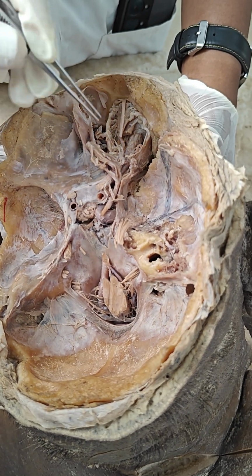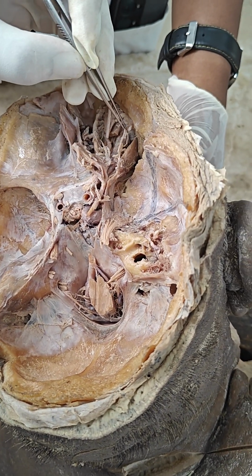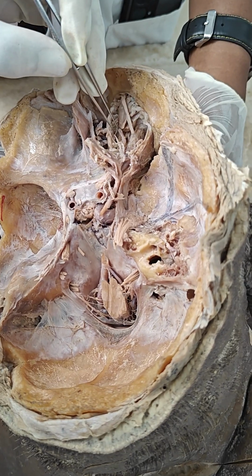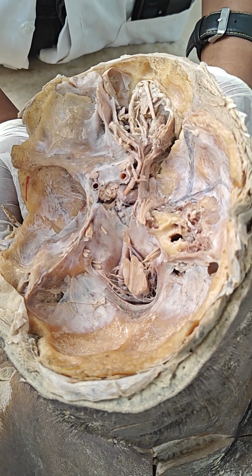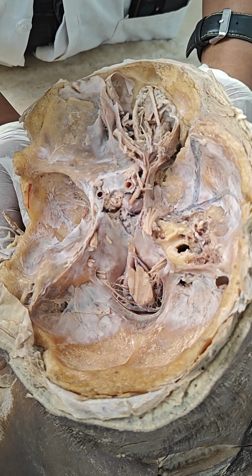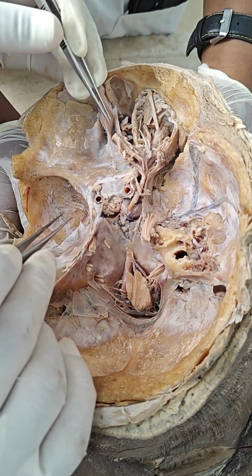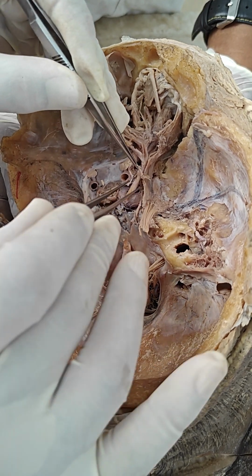These are the three branches of the trigeminal. The ophthalmic division gives the lacrimal nerve, the frontal nerve, and the nasociliary nerve. Now we will discuss the other structures of the eyeball. Here you can see this is the third nerve.